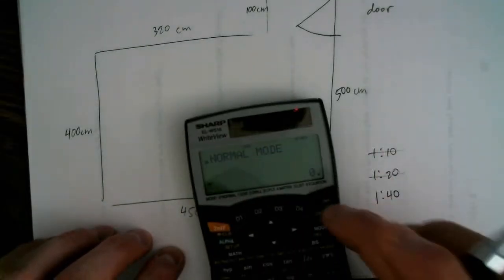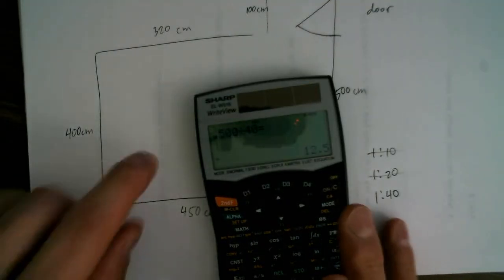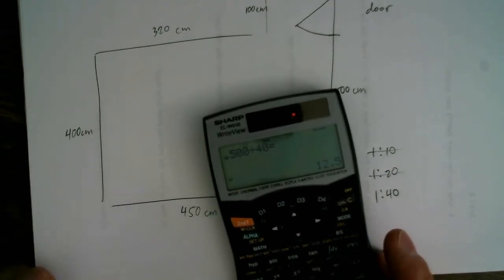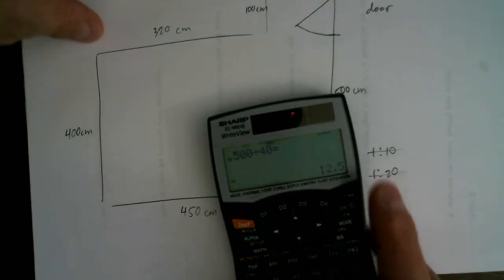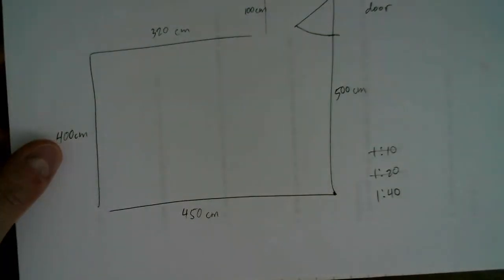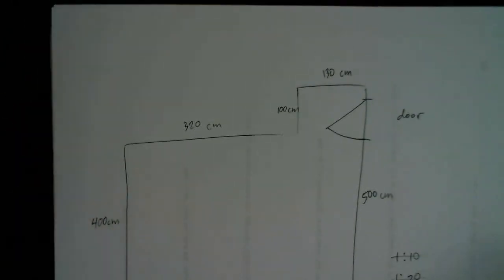If we took the 500 and divided that by 40, you'd get 12.5 centimeters, and that'll fit nicely on the page. Okay, so we're going to take all our numbers and divide by 40. The first one is 12.5.